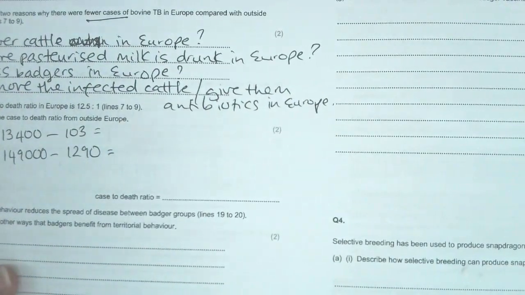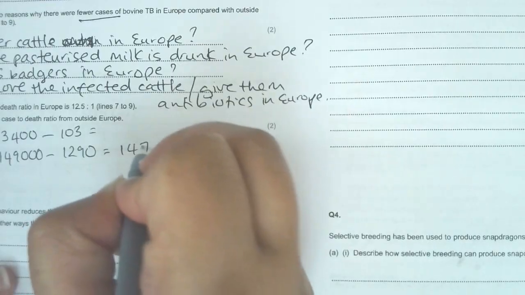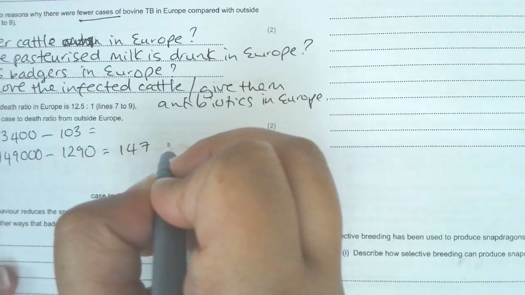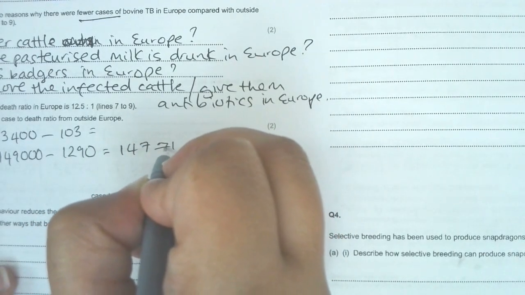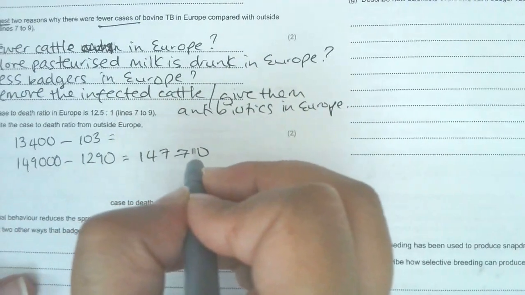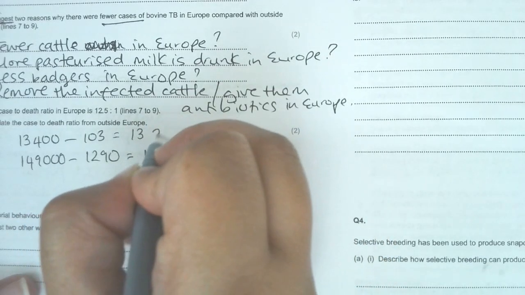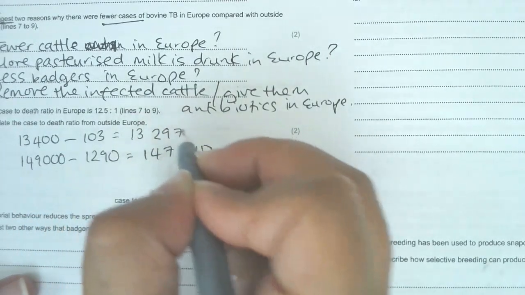According to my calculator, this one is 147,710, and this one is 13,297.